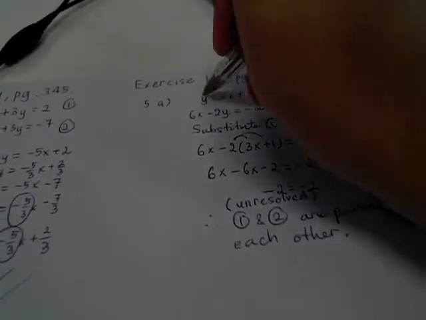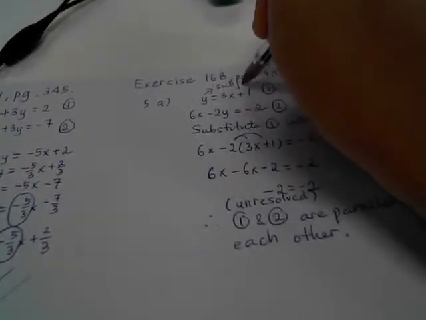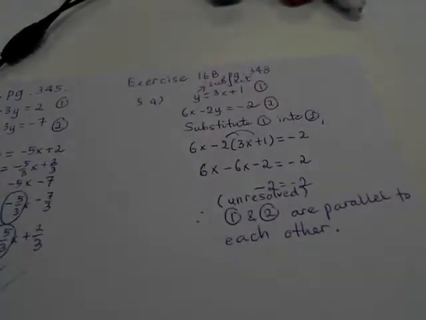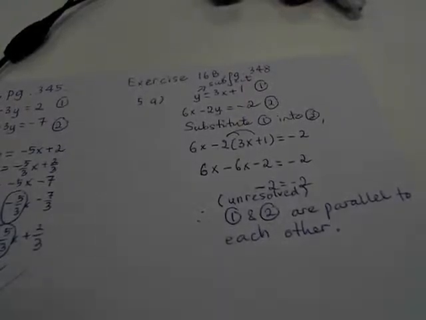So in this case, y is the subject. Now having said that, this has been recorded, so if you can't catch up, that's alright.